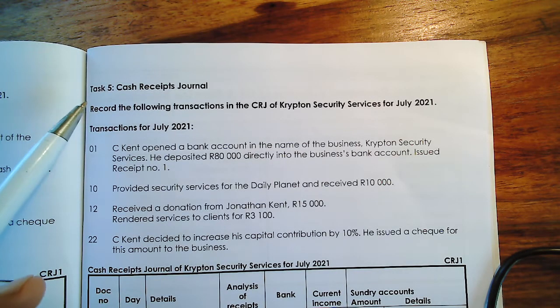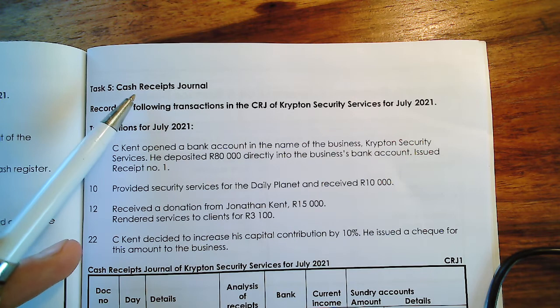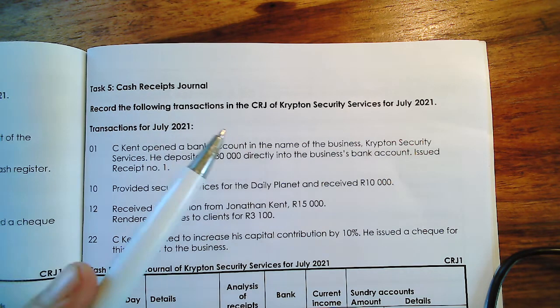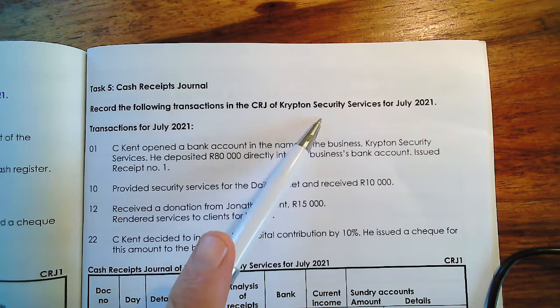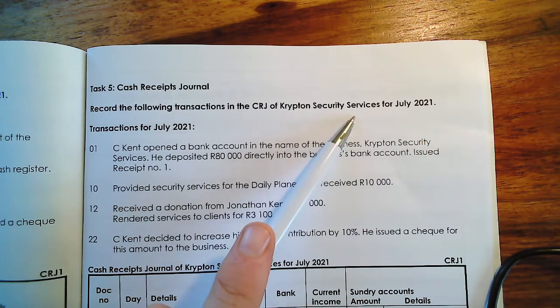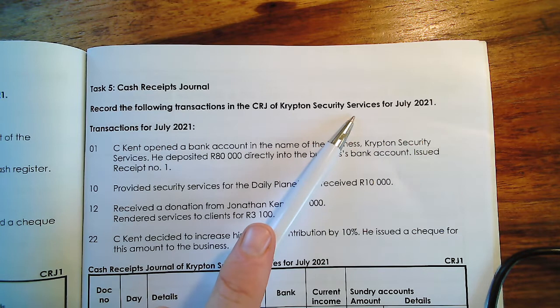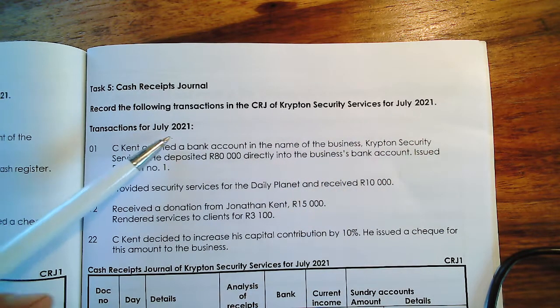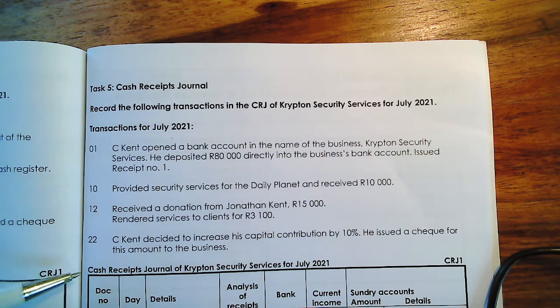Okay, we will be doing task 5, which is on page 56, another cash receipts journal, CRJ. We have to record it in Krypton Security Services. If it's a services business, the one thing you will always get is current income, and it's for the month of July. So transactions for July of a year, dates on the left hand side, transactions on the right.